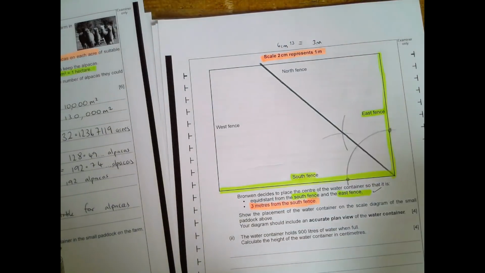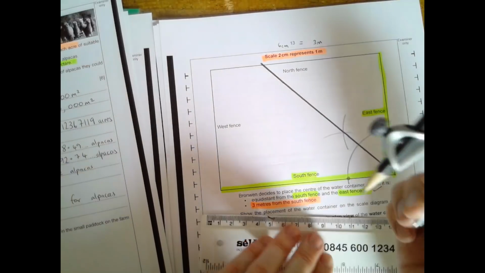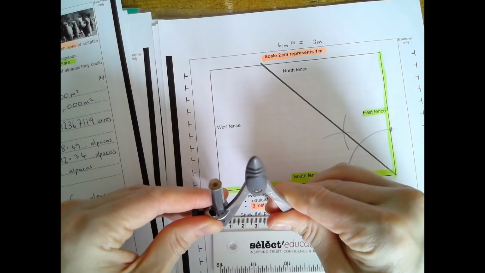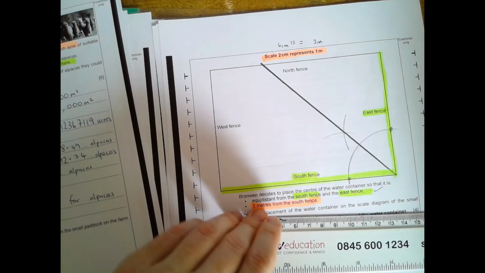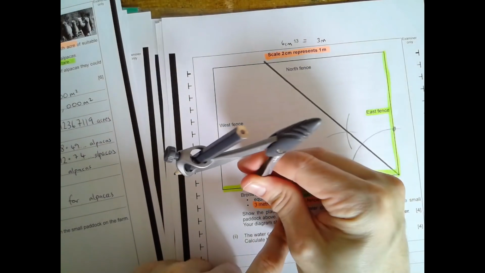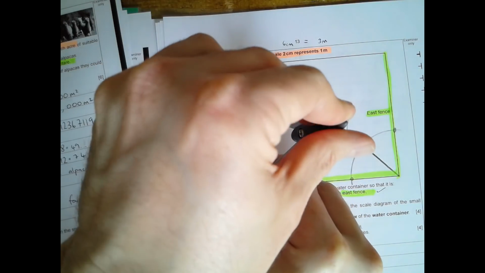So what I'm going to do is open my compass. That's weird that I chose 6 before, that was just a coincidence. I'm going to open my compass to 6 centimetres, and to draw a line that is 6 centimetres from the south fence, I'm going to draw an arc anywhere on the line.